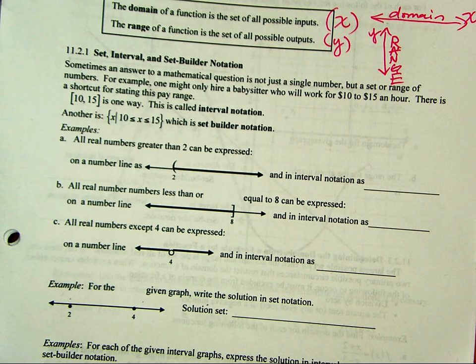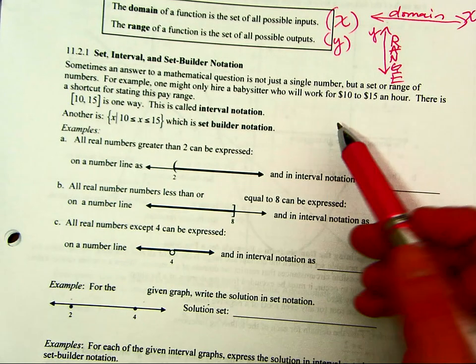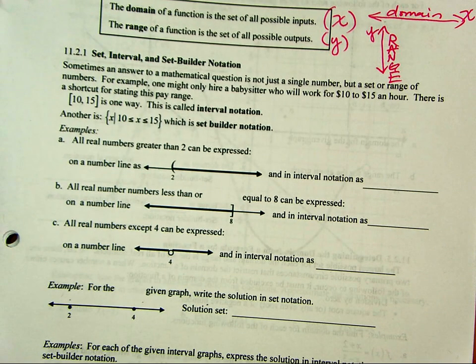Okay, interval and set builder notation. These can get really confusing for students. Sometimes an answer to a mathematical question is not just a single number. It could be a set or a range of numbers. For example, one might only hire a babysitter who will work for $10 to $15 an hour. There is a shortcut for stating this pay range. If I will work for $10 an hour, how many different possibilities of pay are there between $10 and $15? What would be some possibilities of numbers that I would accept if that's how much you're going to pay me to babysit your kids?